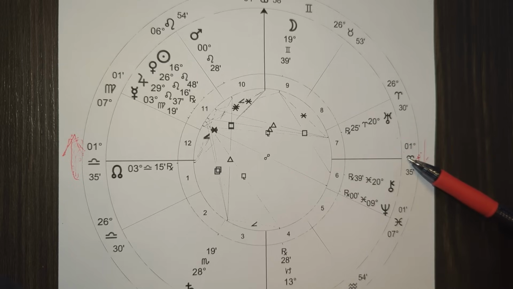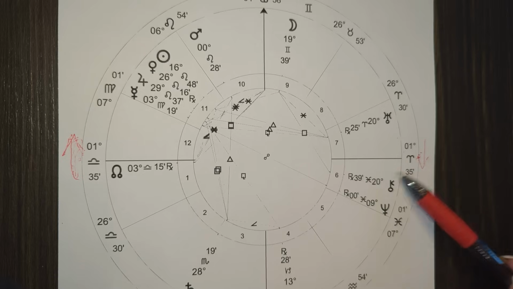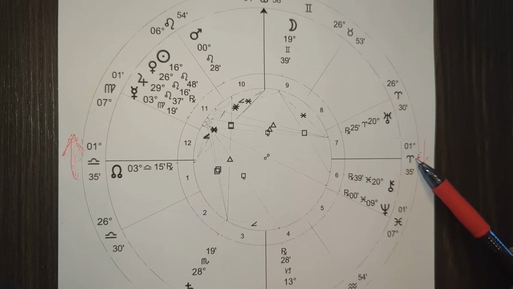So the Descendant is a very important point to understand around how you relate, what you perhaps are unconsciously drawn to in other people as a way to understand those energies more in yourself. So it can be what you seek out to understand in yourself through others.